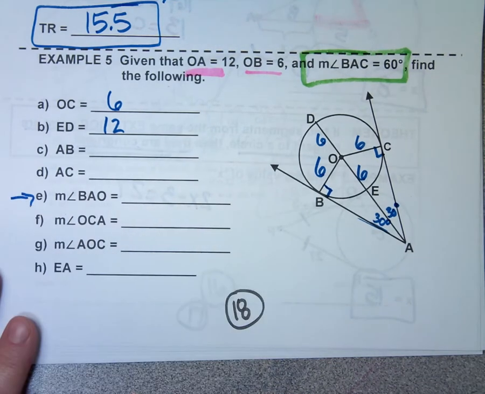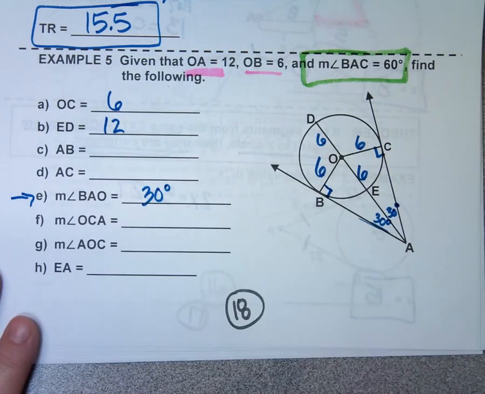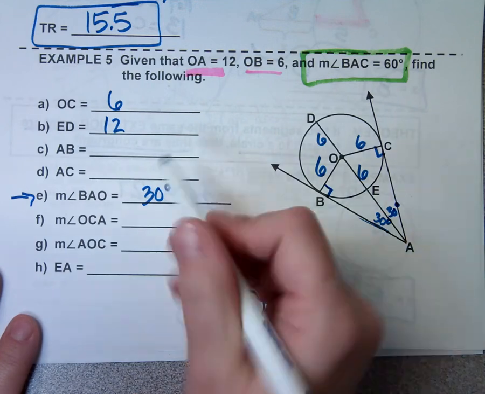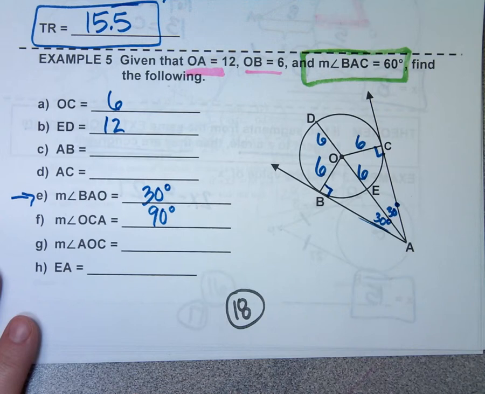Let's go to E. What's the measure of angle BAO? 30 degrees. What's the measure of angle OCA? 90. OCA, that guy, 90. What's the measure of angle AOC? 60. AOC is 60. How'd you guys know that that was 60?